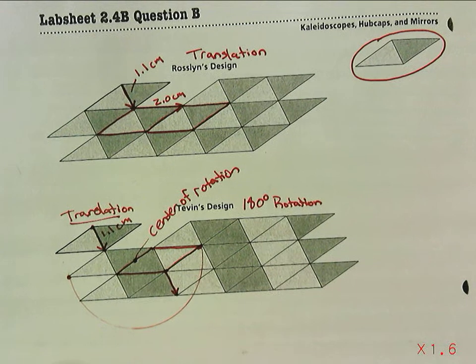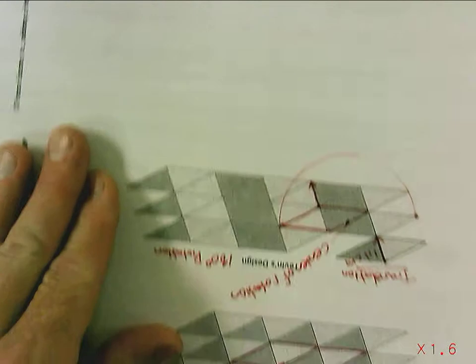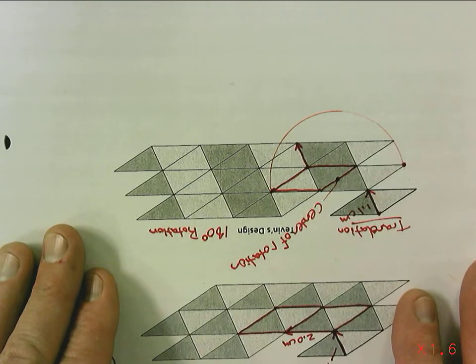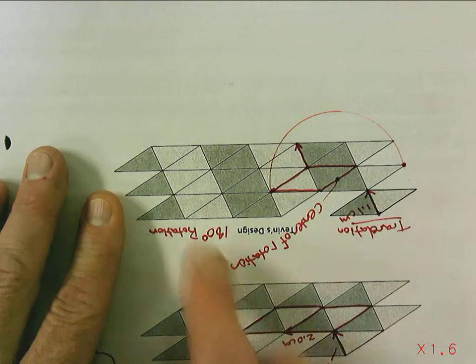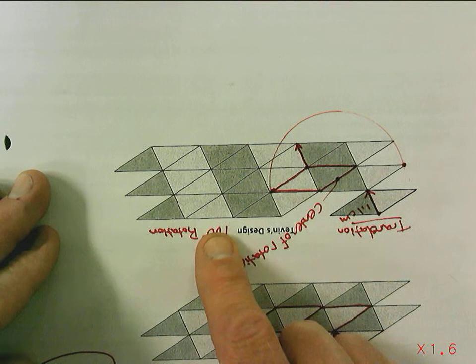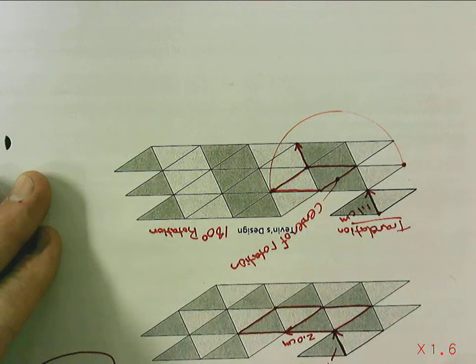Now the other question is, what if I rotate it? What if I take the whole design and rotate it? Is that 180 degrees? Would that look like the original design? Do I still have what I started with? So let me flip it around again and see.